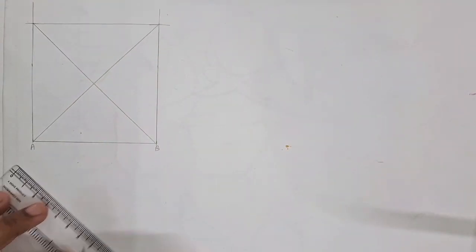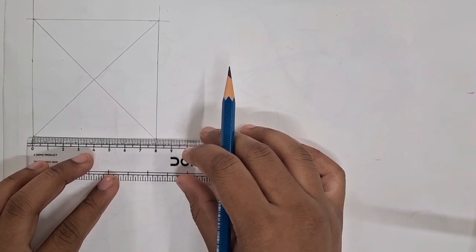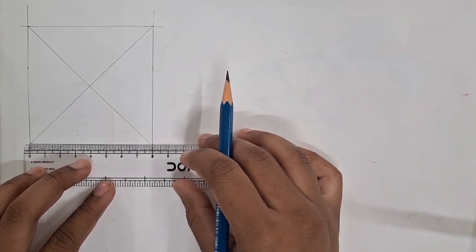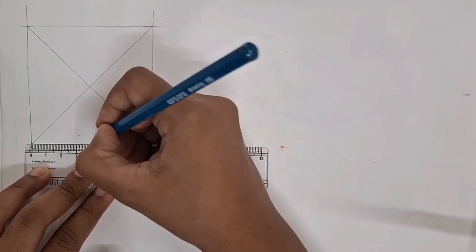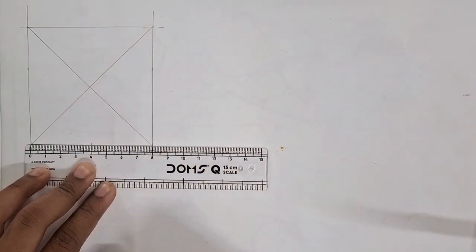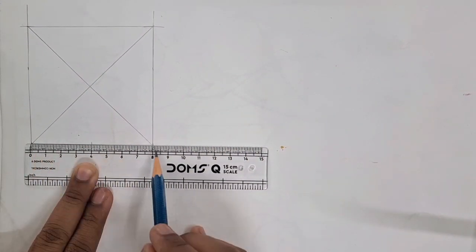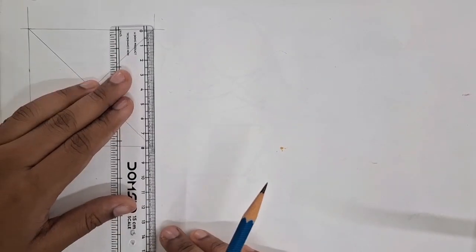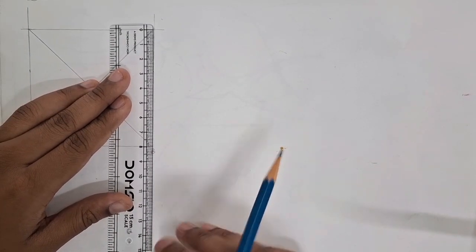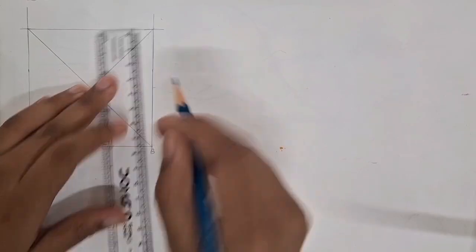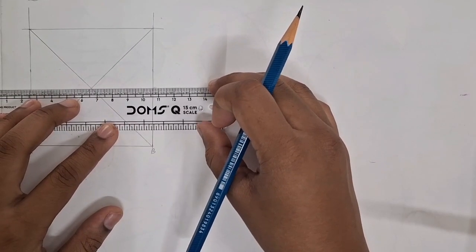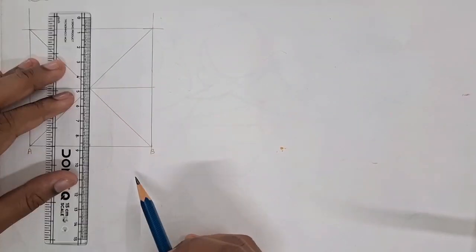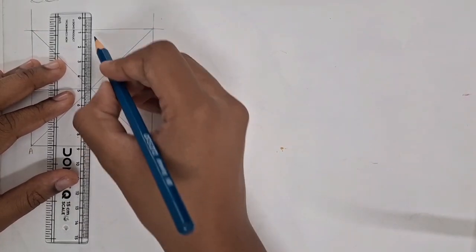After drawing the diagonals, I will just divide two adjacent sides of the square into two parts. So this is an 8 centimeter sided square, so half will be 4. The adjacent side also I will do the same, 4, and from this point I will join it with the point where the two diagonals intersect each other.